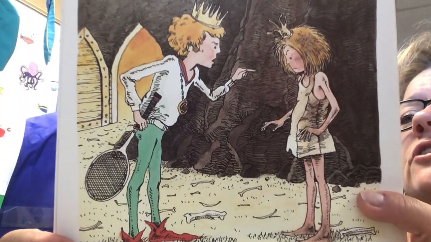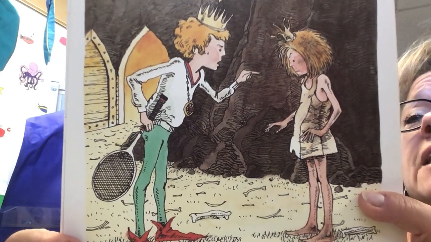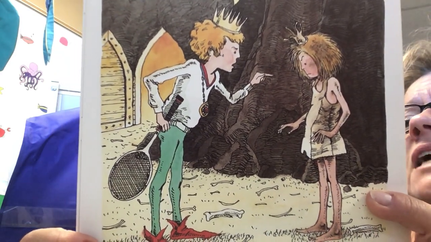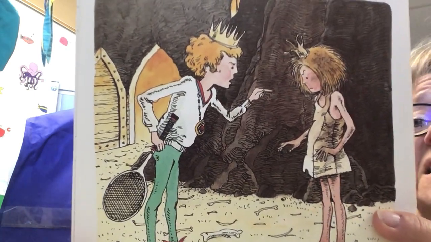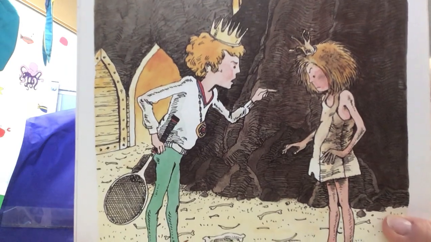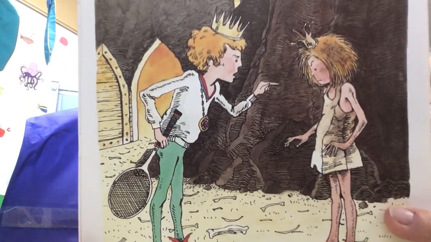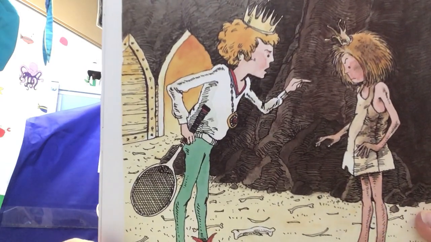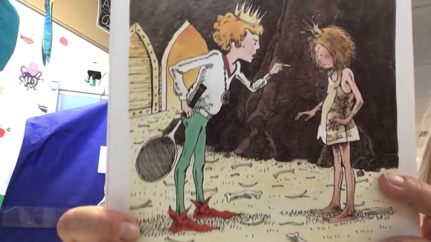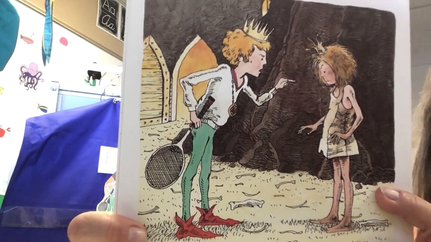Elizabeth walked right over the dragon and opened the door to the cave. There was Prince Ronald. He looked at her and he said, "Elizabeth, you are a mess. You smell like ashes, your hair is all tangled, and you are wearing a dirty old paper bag. Come back when you are dressed like a real princess." How would you feel if you worked so hard to save your prince, and that's what he said to you?